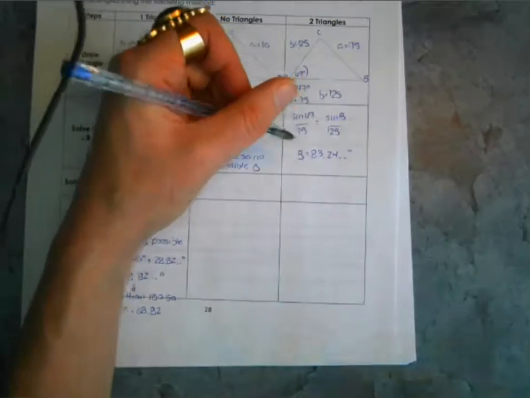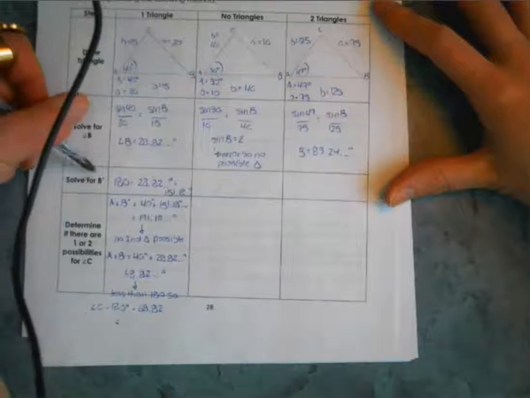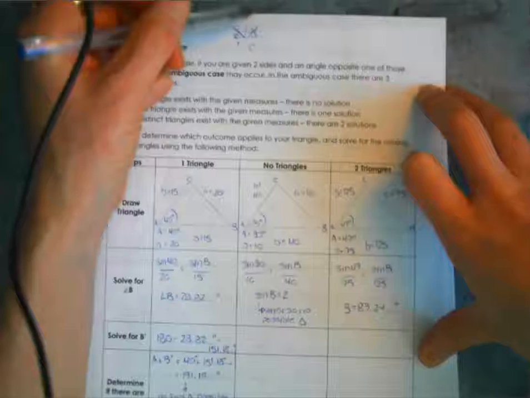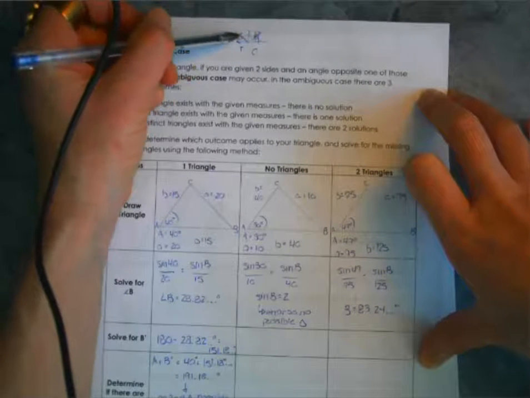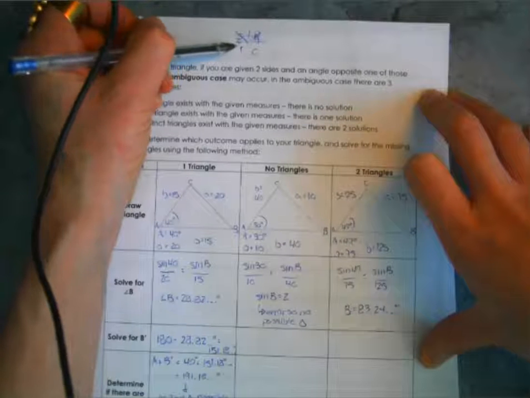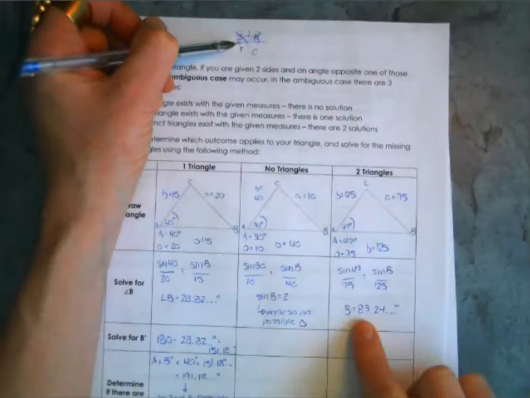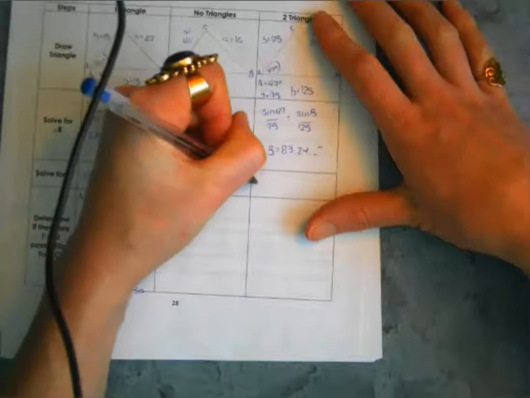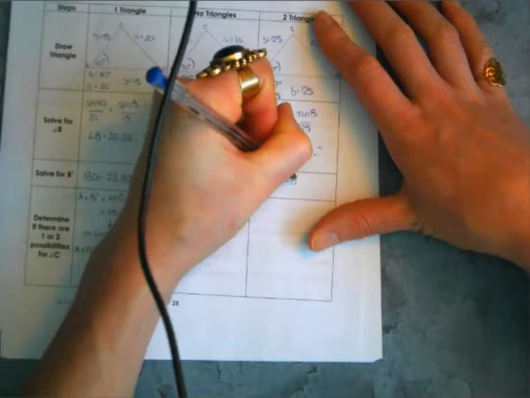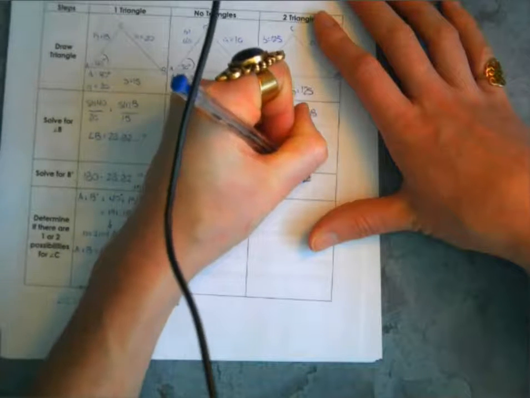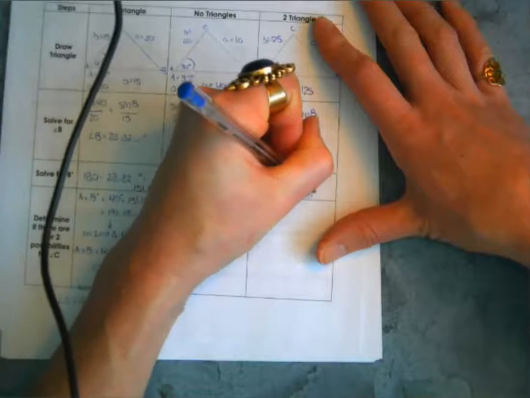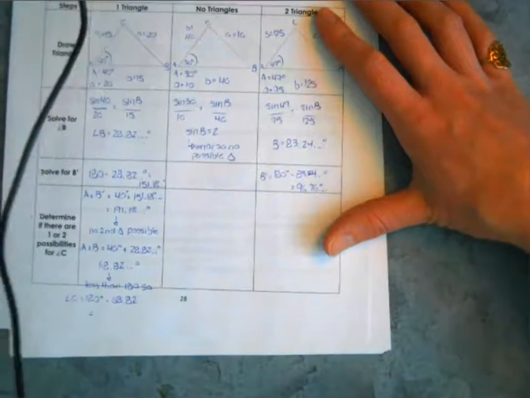Now we have an angle B. We want to see, is there a B prime for that? Remember, that means if we have a positive sine value, we're looking for the other possible positive sine value, which would be in quadrant 2. So again, we solve it by doing 180 minus our reference angle of 83.24. So B prime is equal to 180 minus 83.24 degrees, which is going to be 96.76 degrees, extended decimal there again.